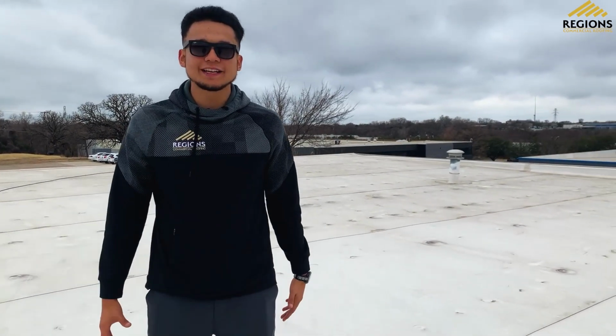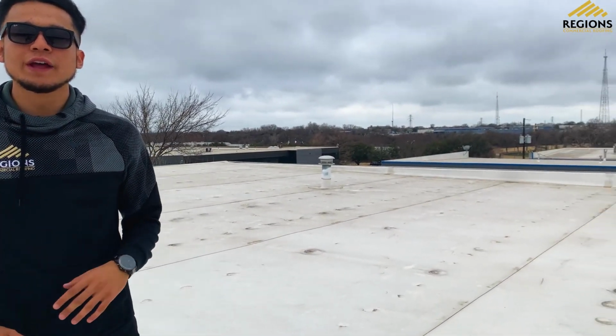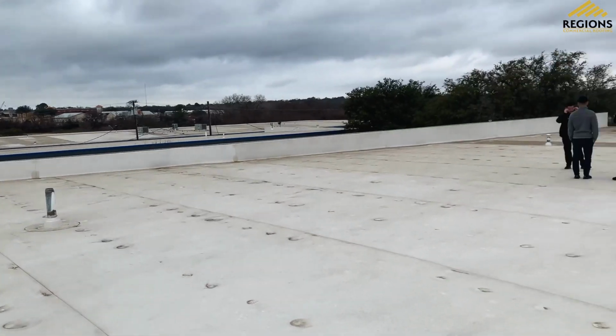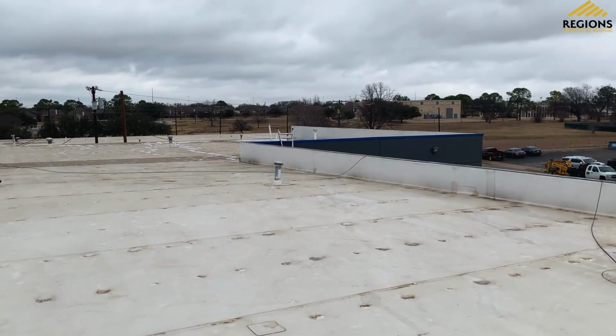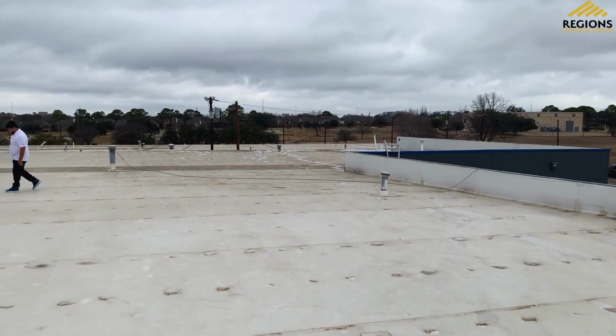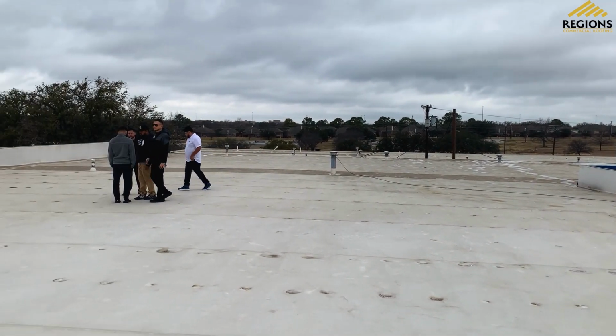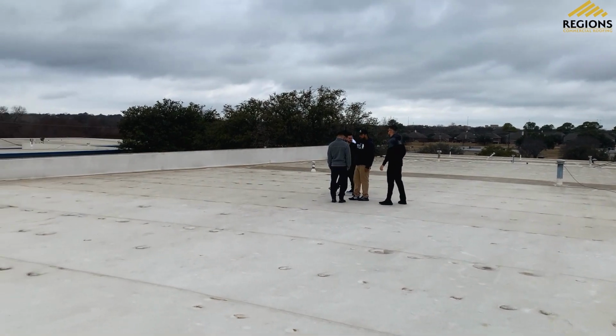We're excited to be out here today. Today we're actually at a TPO roof, and the purpose of today is to be able to train our team. We want our team to become better in knowing and doing commercial roofs like this. What we're looking at today is a TPO roof. We're going to be going over all the components. I'm excited to be able to show the team what to be looking out for so that we can better serve the roofing community.